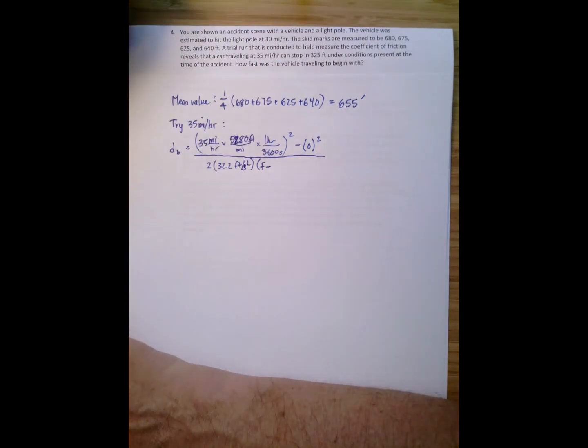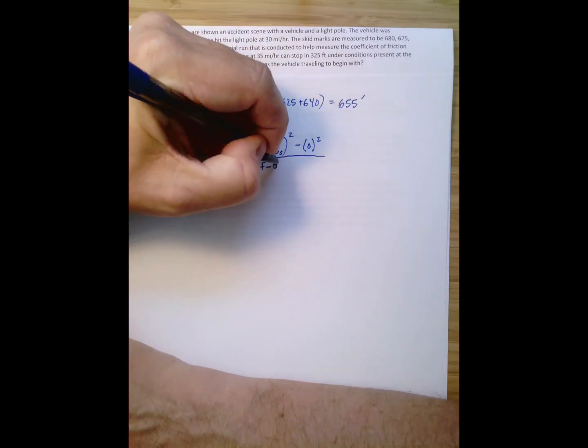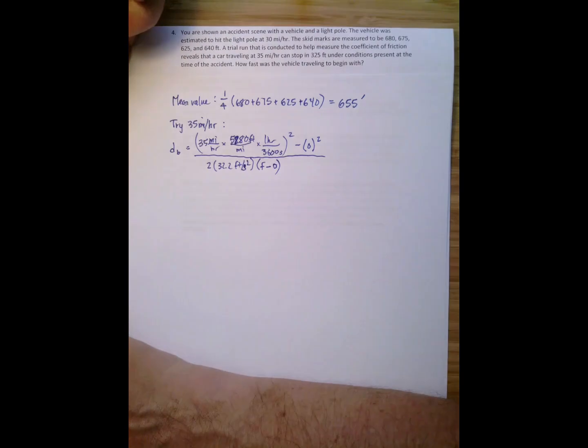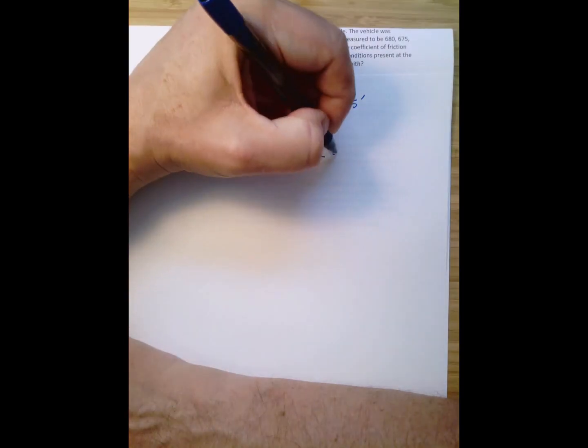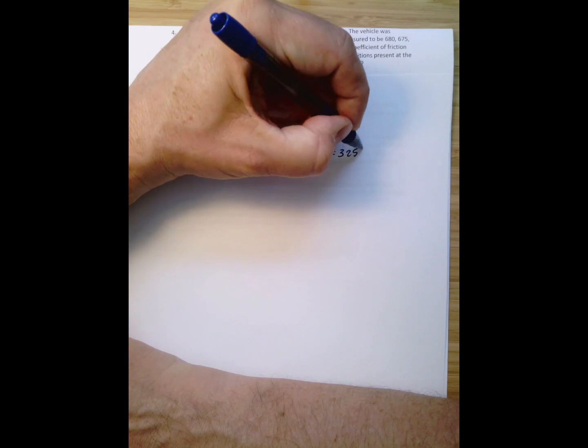We assume that this is level ground, and I guess it doesn't really say, so you would want to make that comment in your solution. And so the braking distance is 325 feet.